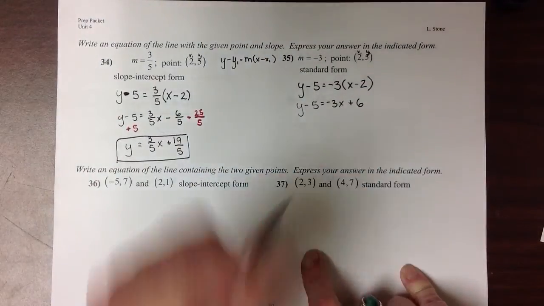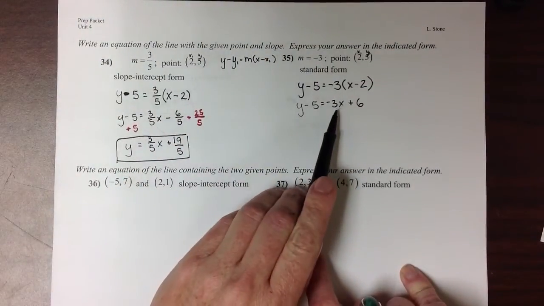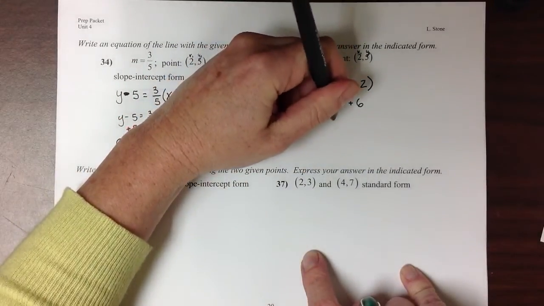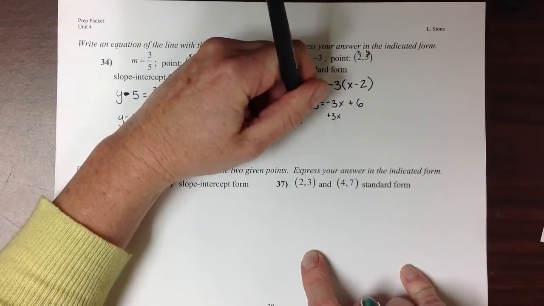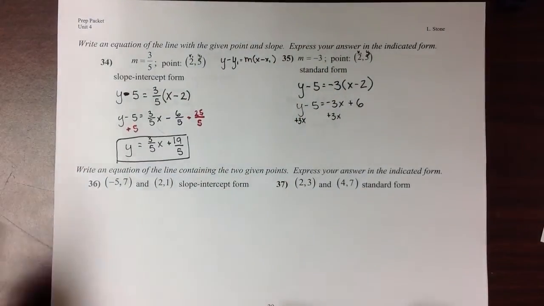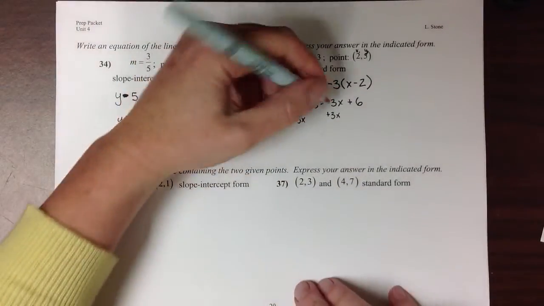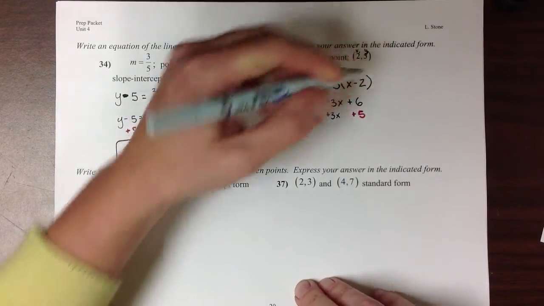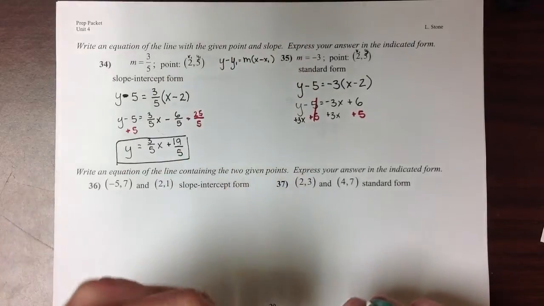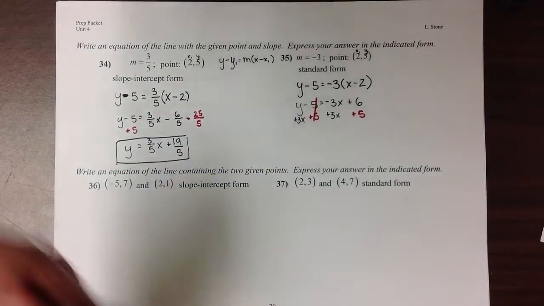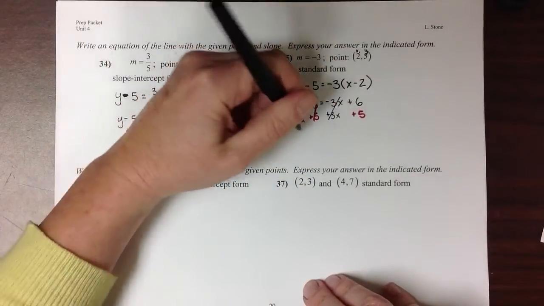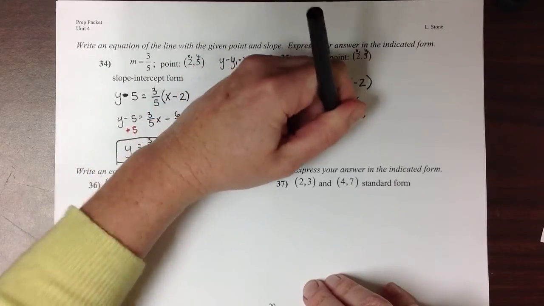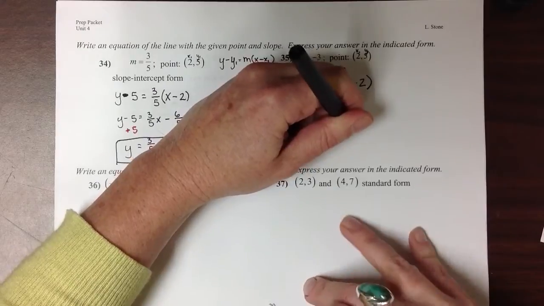And now this time I'm headed towards standard form. So I want to move this negative 3x over to the other side of my equation. And I want to move the negative 5 to the right side of the equation. So this will get rid of those, leaving me with 3x plus y equals 11.